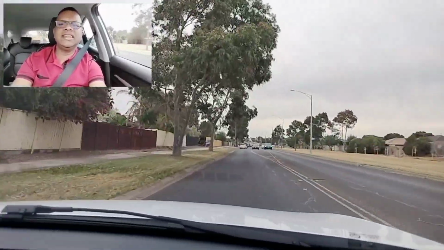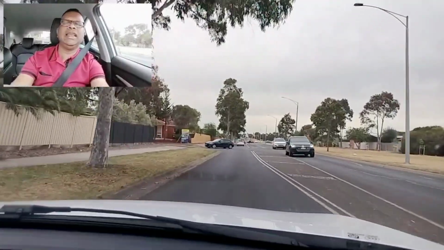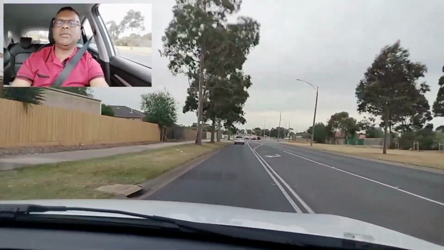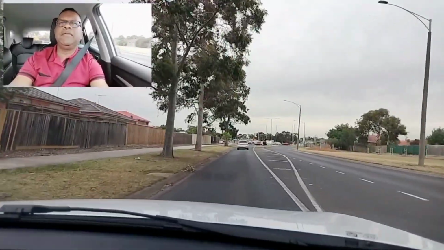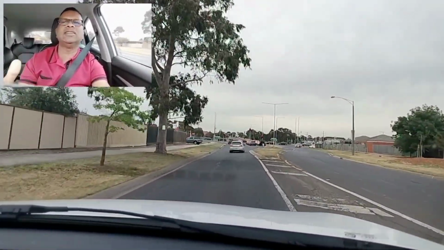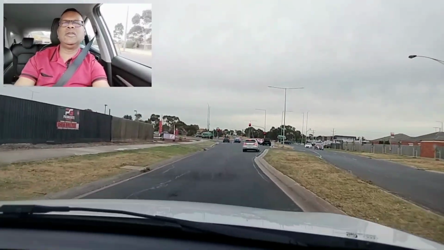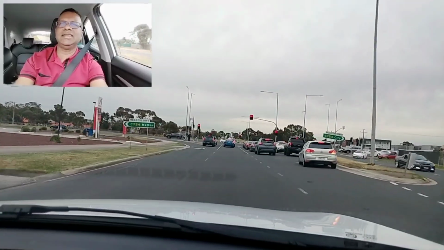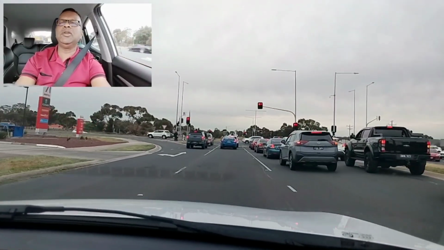Same, if after that I see any speed sign less than 70, I need to decrease the speed before I reach that sign. Suppose I get an 80 sign, I'm already driving on 70. If I go to the 80 sign, I need to increase the speed when I cross that 80 sign. So don't forget the way you need to increase and decrease your speed during your driving test.